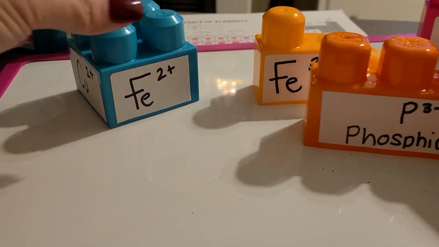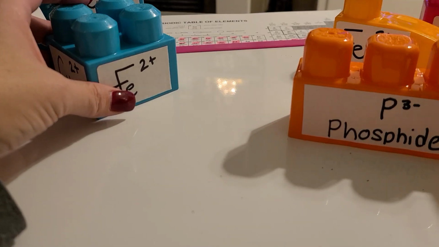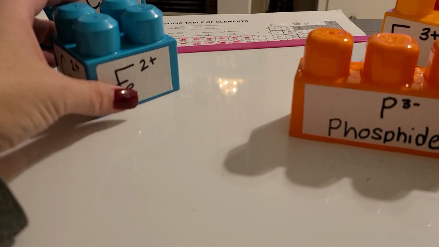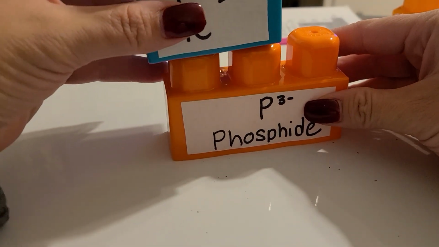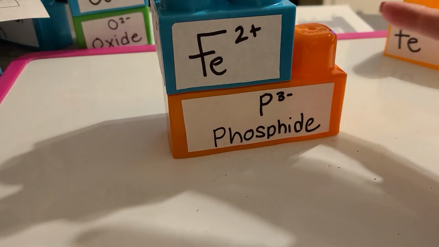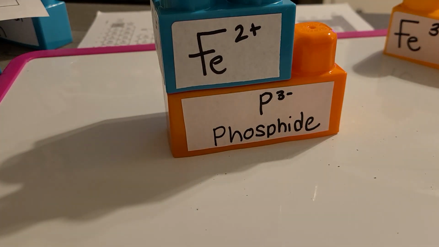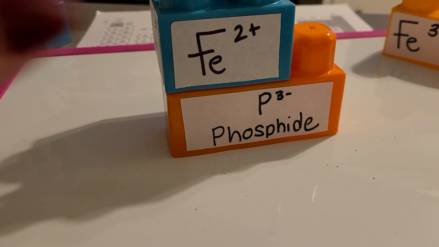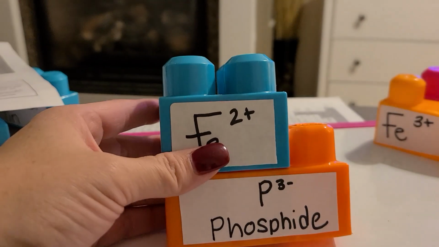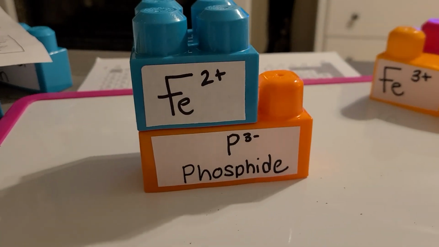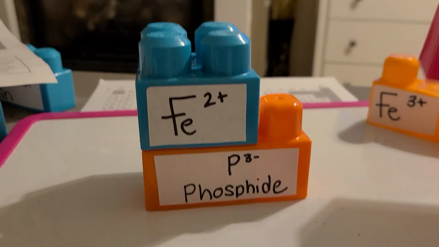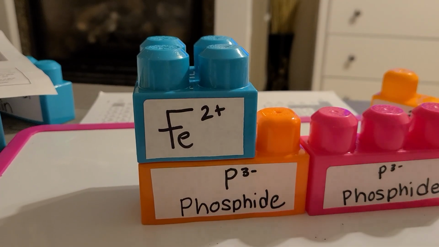So if we're looking at iron 2 first, that means that there's 2 electrons that the iron needs to give away. But phosphorus needs to accept 3. So we need to do a little bit of adding compounds here. So I'm going to need another phosphorus.